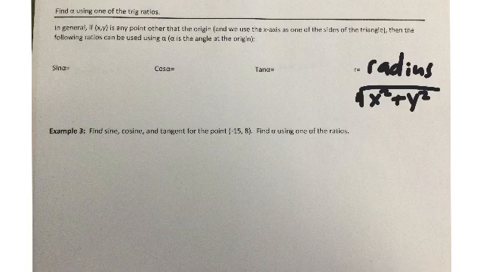Sine of alpha would be the opposite over the radius. So opposite is the y value over the radius r. Cosine would be the x value over the radius r. And tangent would be the opposite y over the adjacent x.